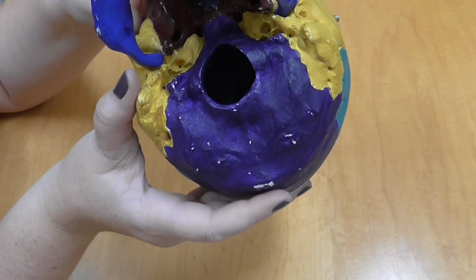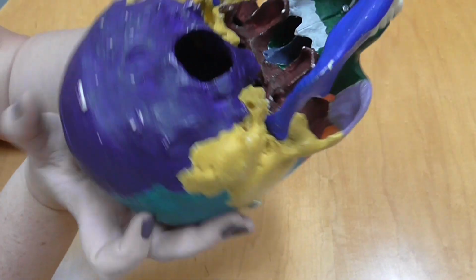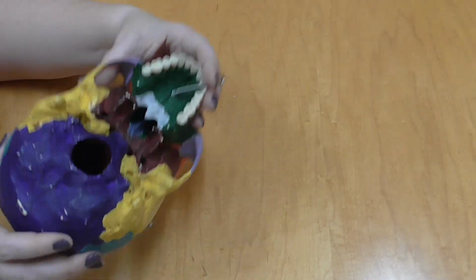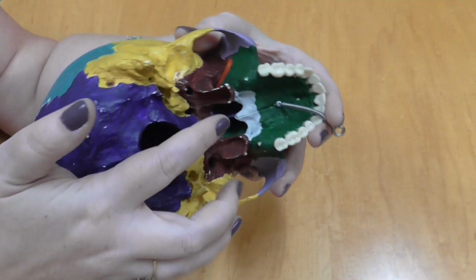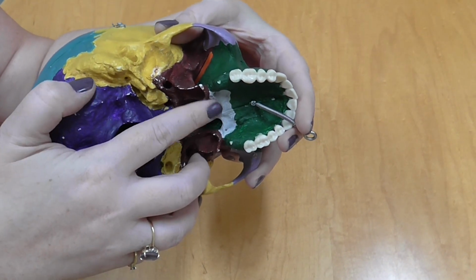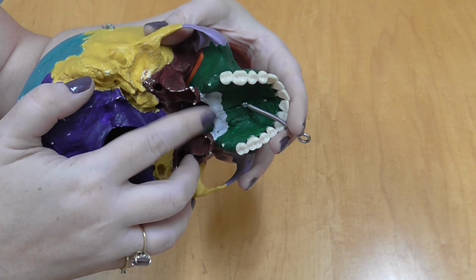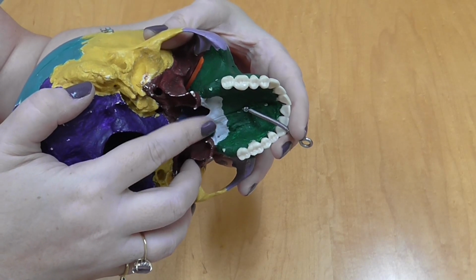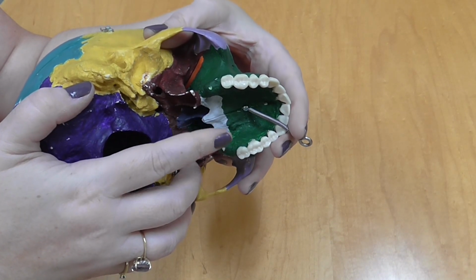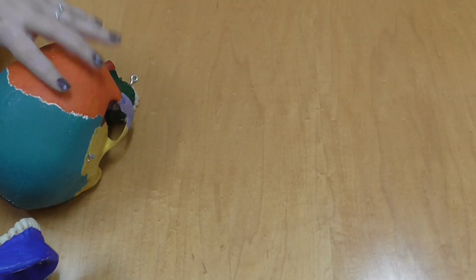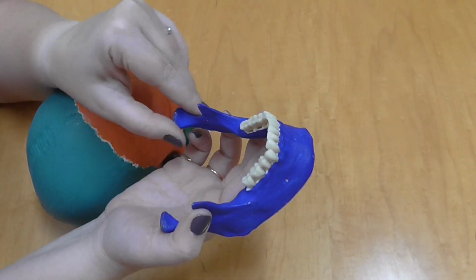As we switch over to underneath the skull again, let me go ahead and take the mandible off really quick. If we look underneath, you'll see these light blue bones right here at the roof of the mouth. Those are going to be the palatine bones. And that's the back of the roof of your mouth, or the soft palate. And then the last bone on our list that's attached to the skull is this guy right here.